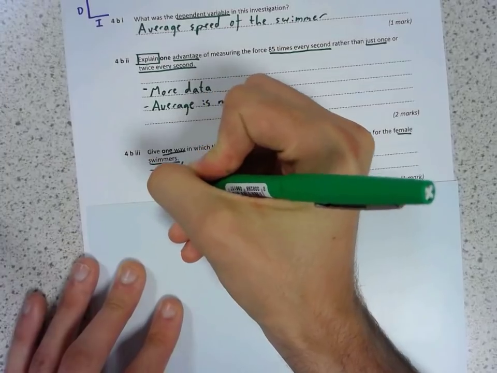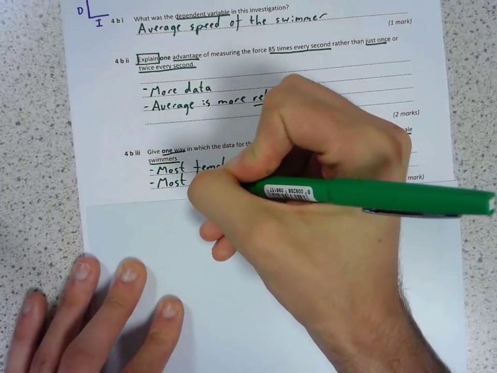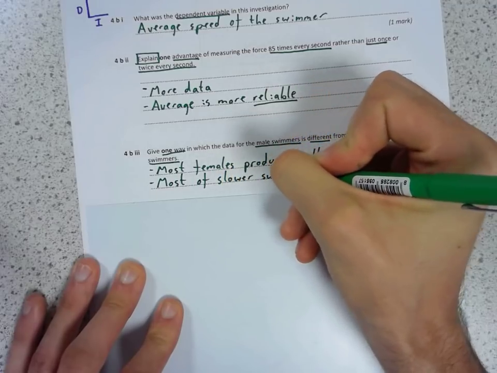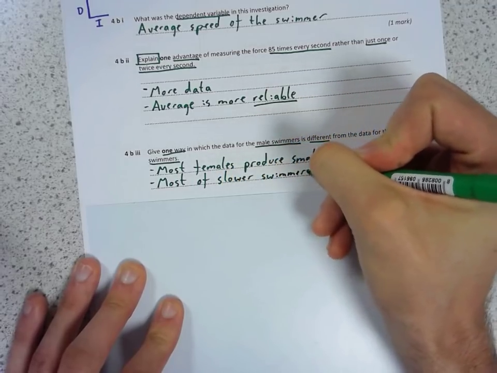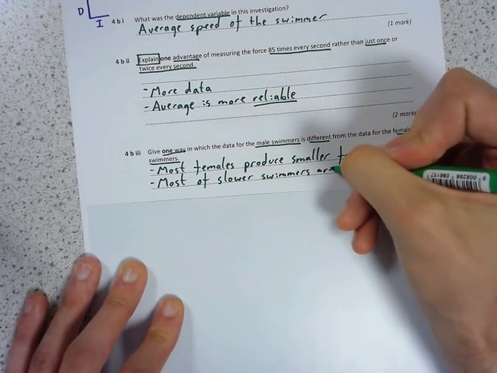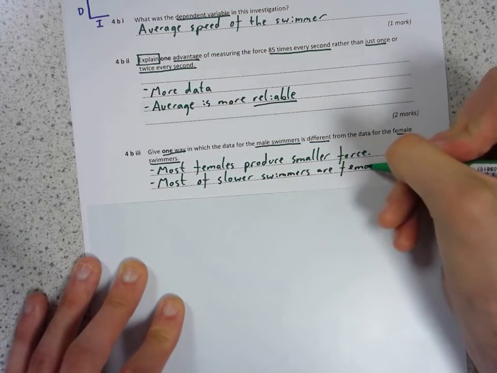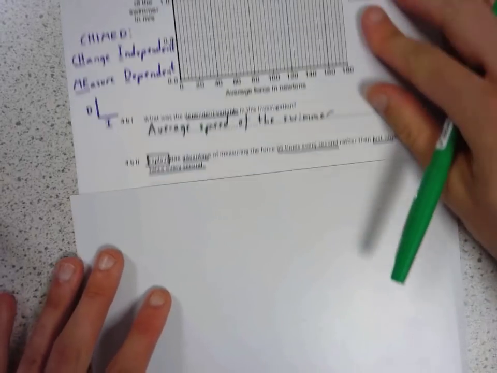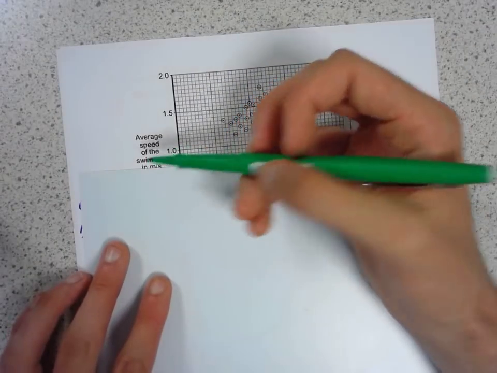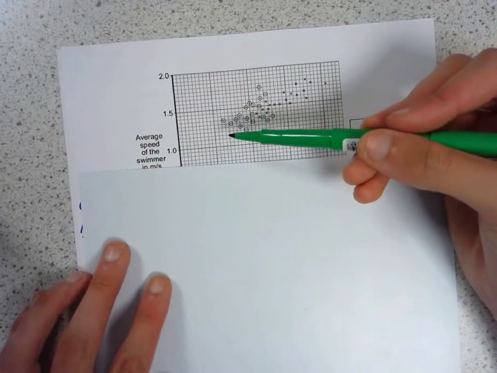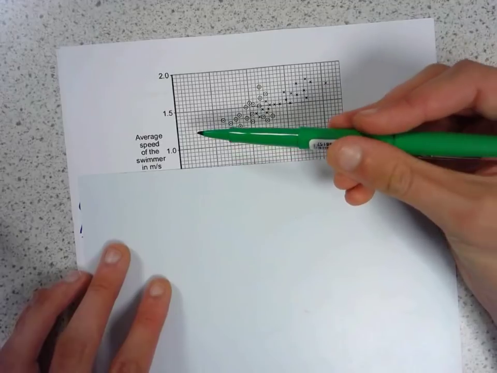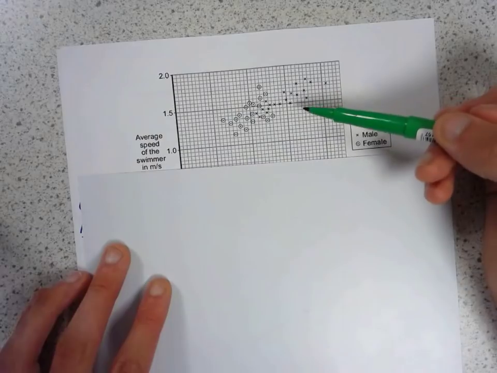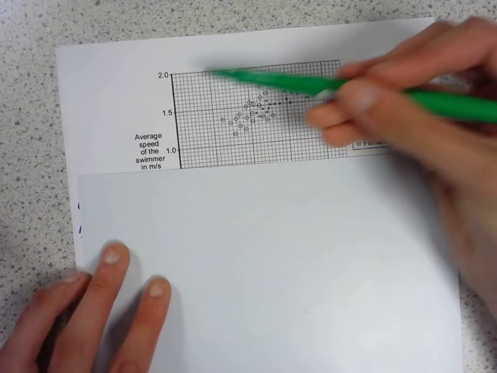On a similar point, we can say most of the slower swimmers, or the swimmers with a lower average speed, are female. Again, if you've written that the other way around, so said most of the faster swimmers are males, you can again have a mark. If we just check that on our graph to see how we got that, we look at our average speed. These points that tend to be lower down on the y-axis are the dots with circles around them, the females, whereas the males tend to be higher up, have a higher average speed.